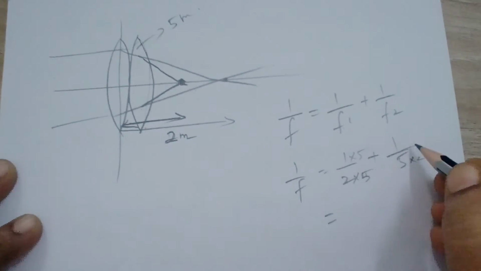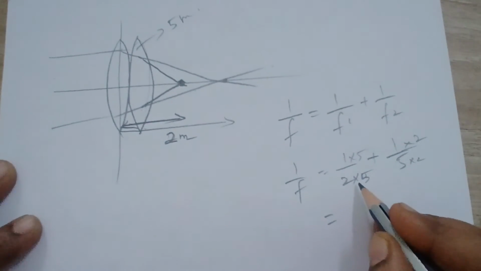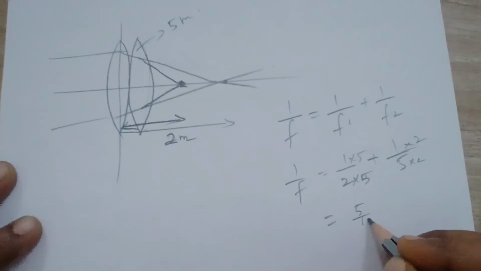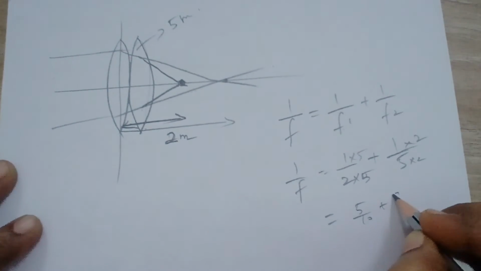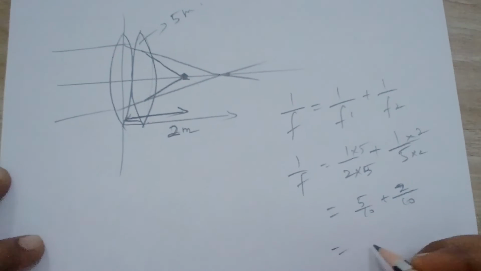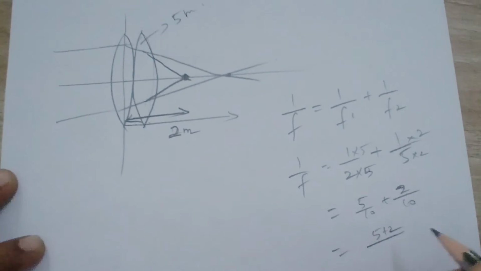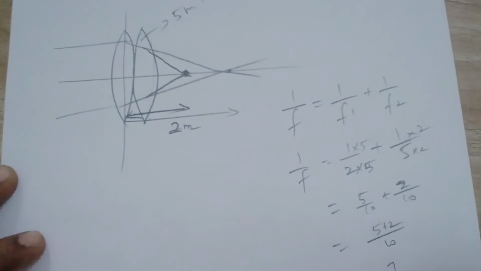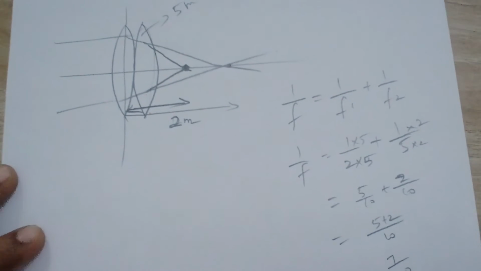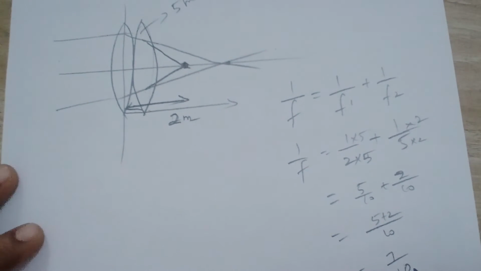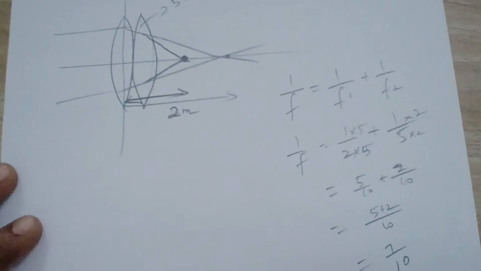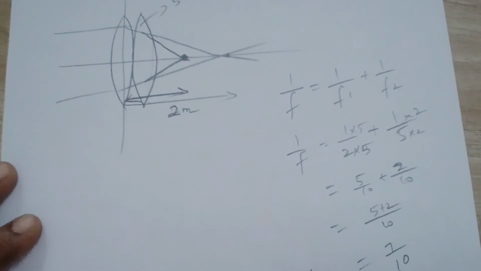So 5 into 2, 5 by 10 plus 2 by 10, that is equals to 5 plus 2 by 10, that is equals to 7 by 10. 7 by 10, that is equals to 1 by f.